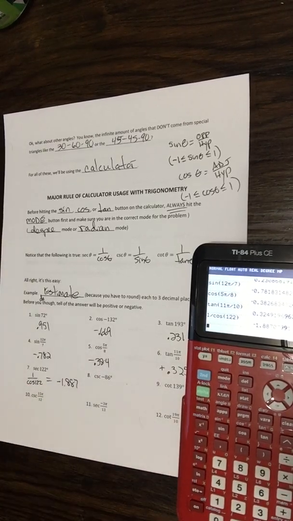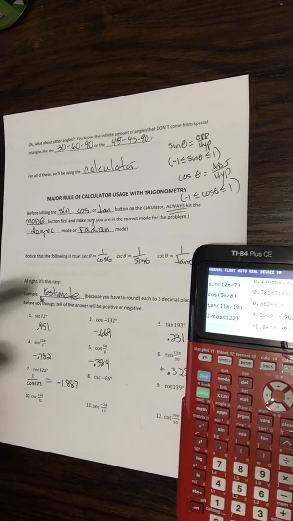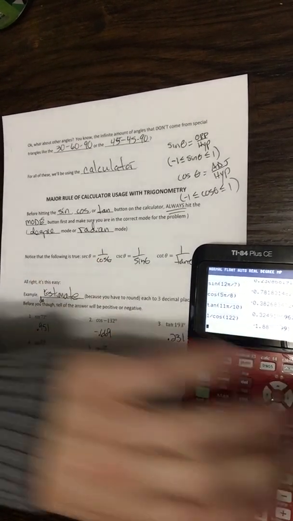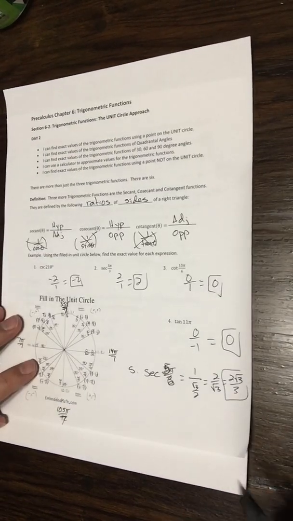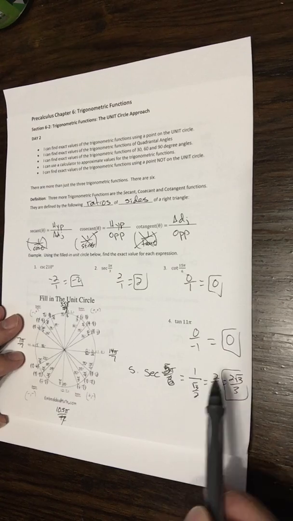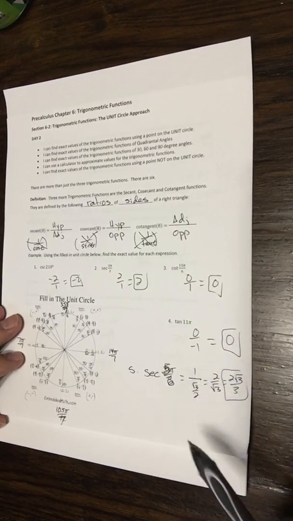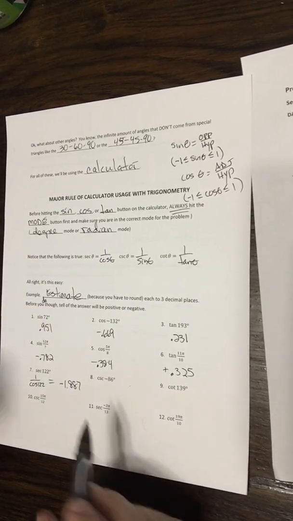1.887. Now, cosine's not allowed to be bigger than 1, but because it's a reciprocal, if you put a fraction down there like we did earlier today, where did we put a fraction in the denominator? We put a fraction right here in the denominator, and when you flip it, you get 2 over the square root of 3. Since it flips, the fraction could be bigger than 1.